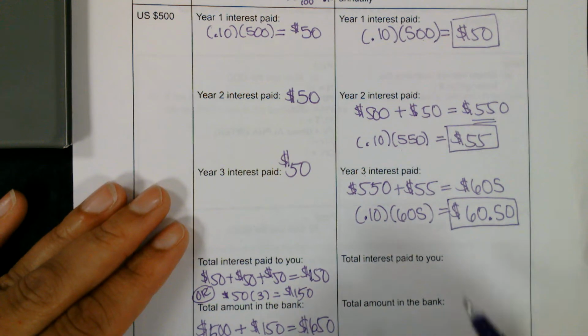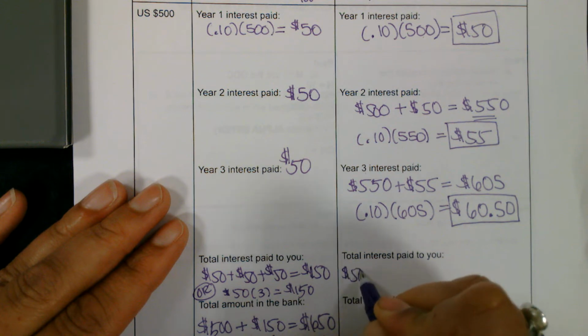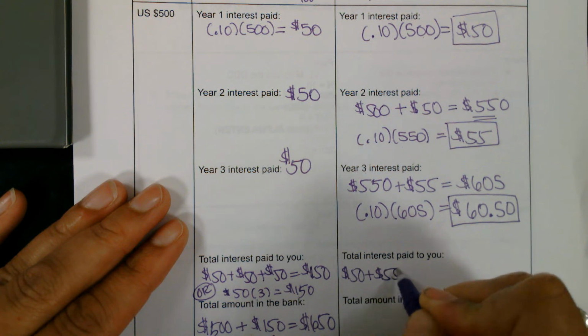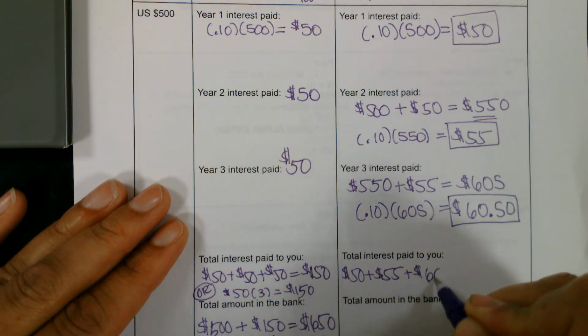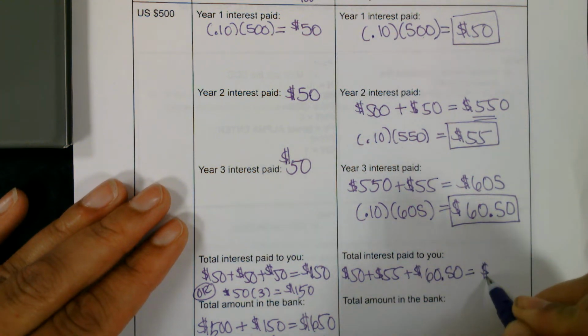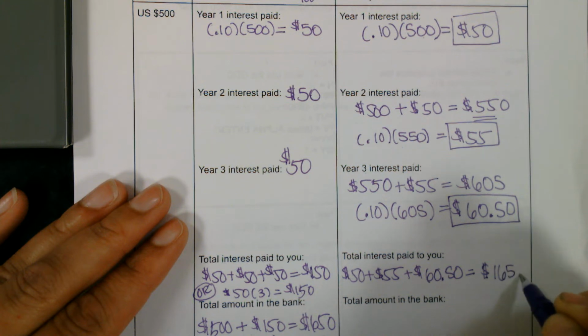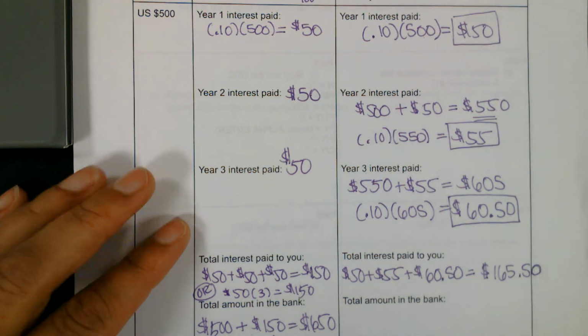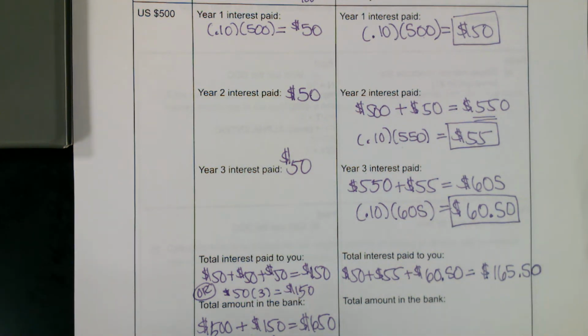So the total interest paid, we add these up, $50 plus $55 plus $60.50, and we're going to get the total interest of $165.5, and we're going to add on the 0 because we're dealing in US dollars.